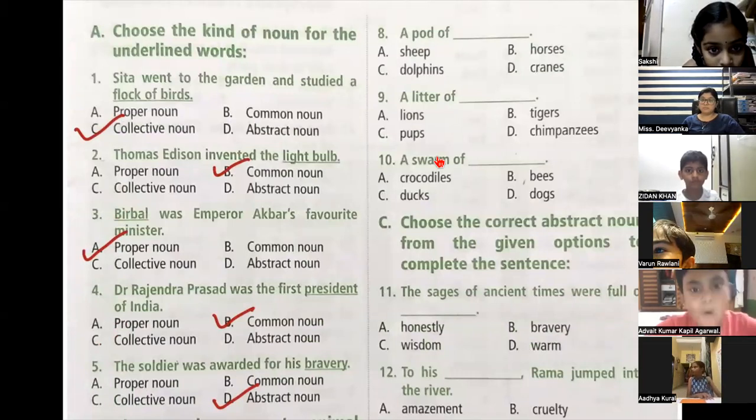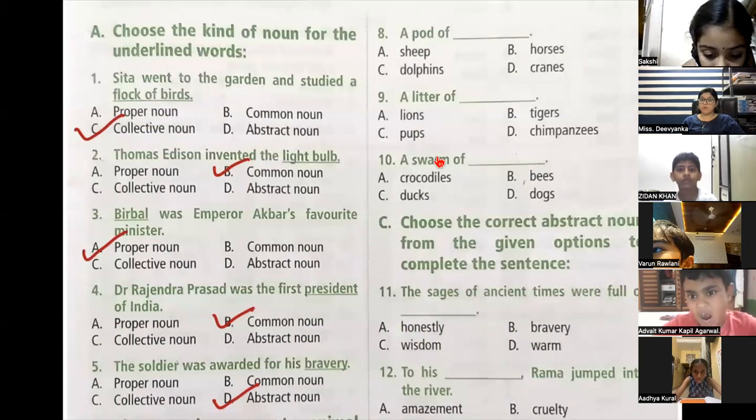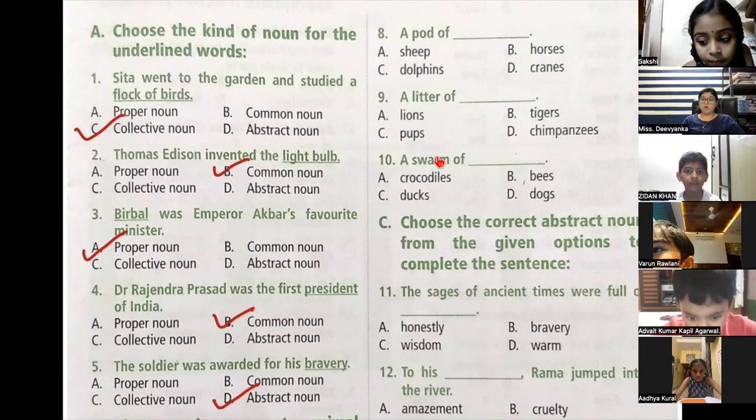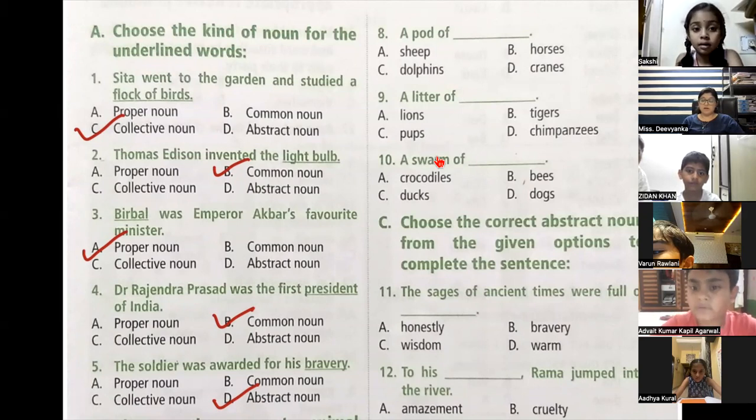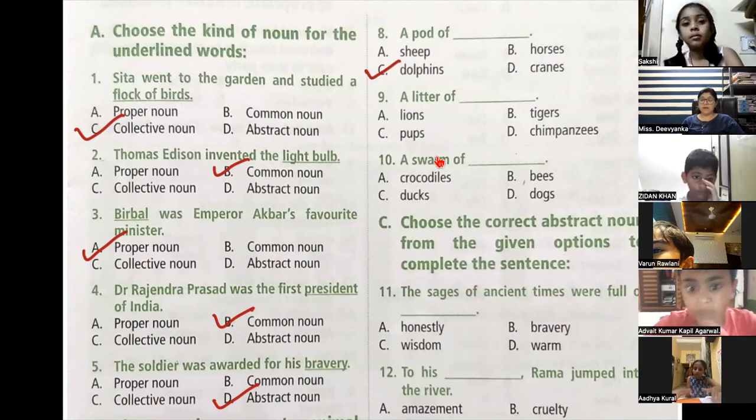A pod of dash. A pod of horses? No. A pod of, no, Sakshi, not D, cranes. A pod of dolphins. Okay. Then number 9.